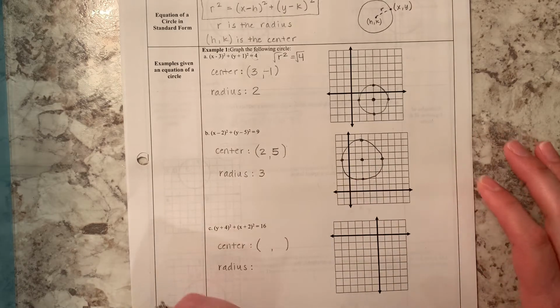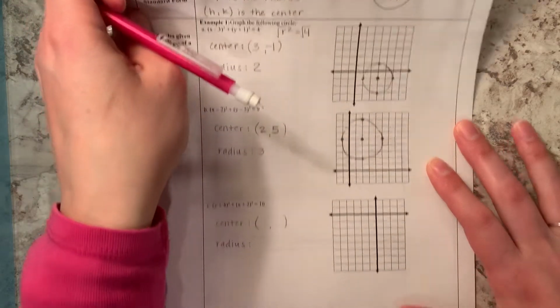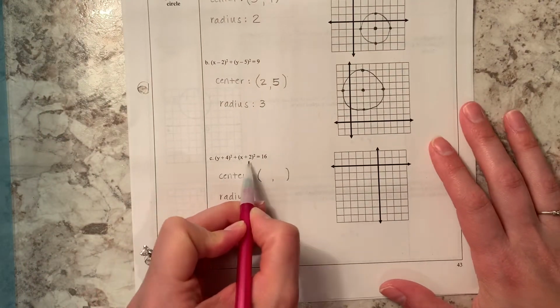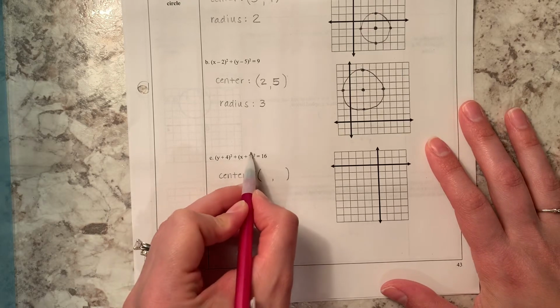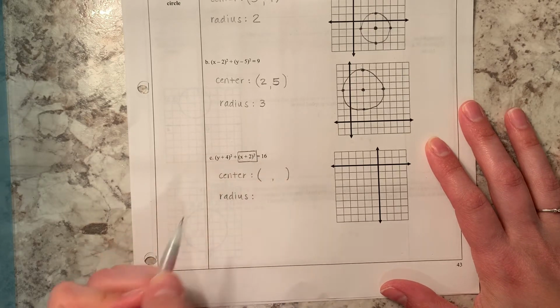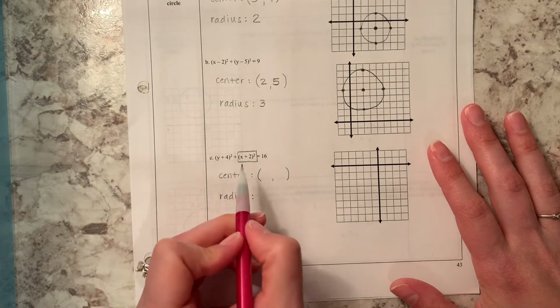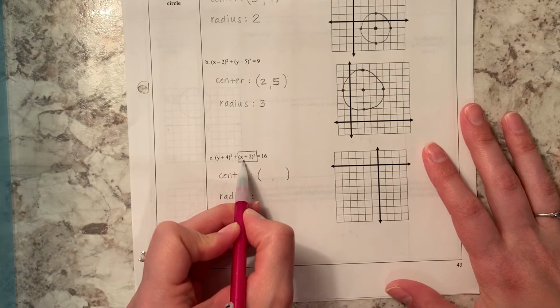There we go. Okay, let's try the last one on this page. Okay, this time my center, look very, very carefully. The x value is here. It's not written first. They've tried to trick you here. So always look carefully and read the equation. This is the x part.